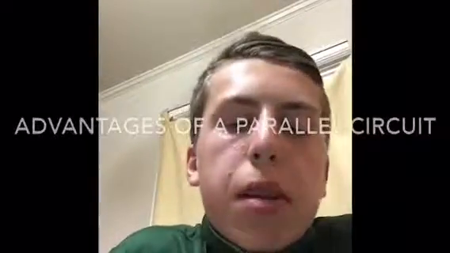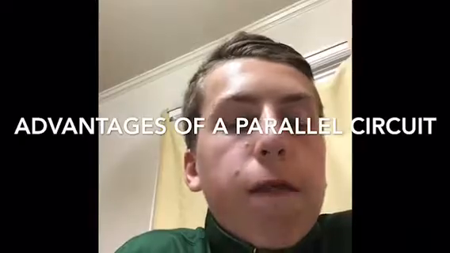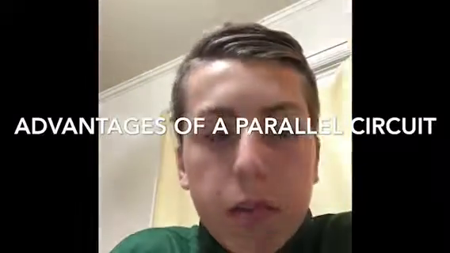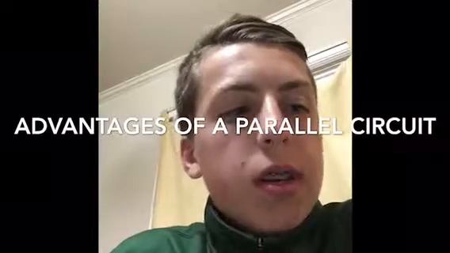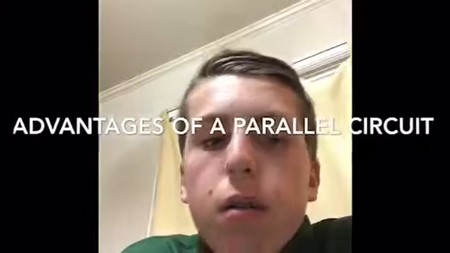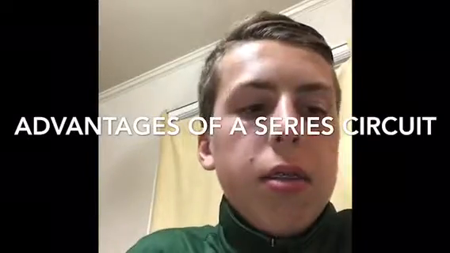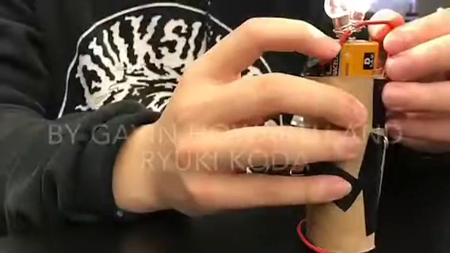The advantages of a parallel circuit is that it is brighter than a series circuit, and a flashlight in a parallel circuit could be used to find something in the dark. Also, in a parallel circuit, you can turn one of the light bulbs off while keeping the other one on. The advantages of a series circuit is that it lasts longer than a parallel circuit because it isn't as bright. Also, they use less energy than a parallel circuit.